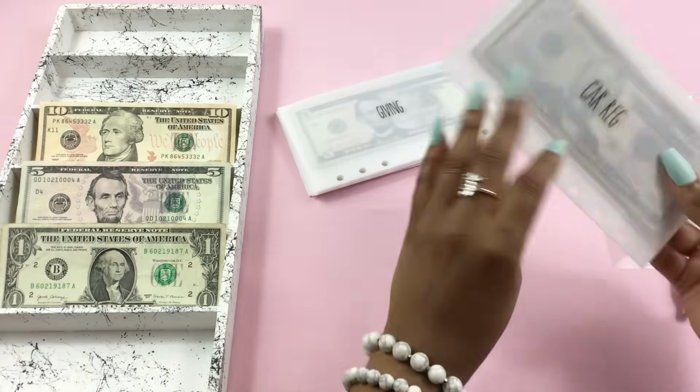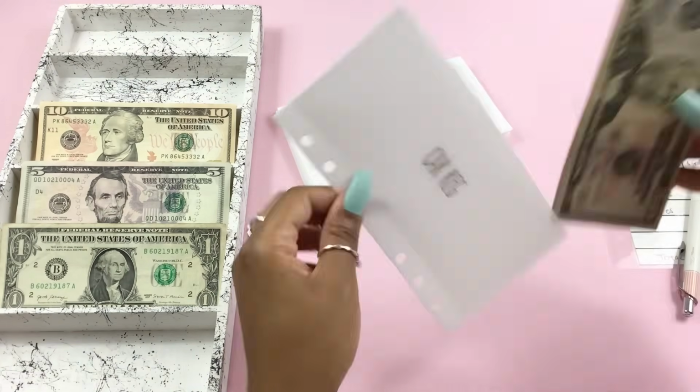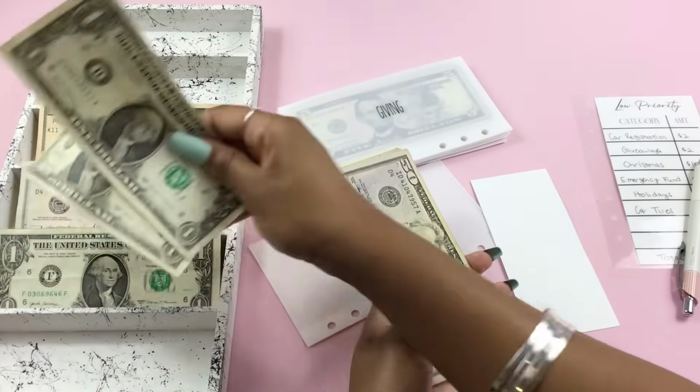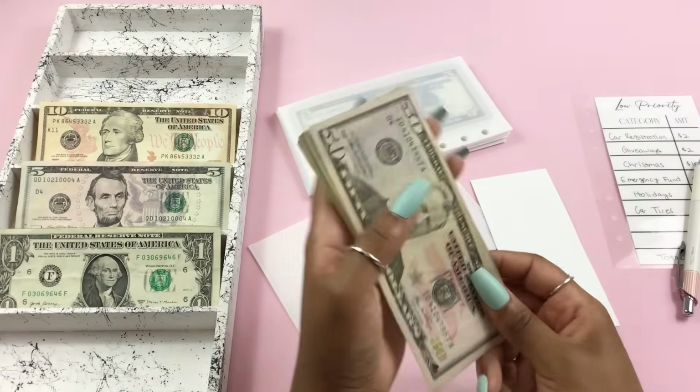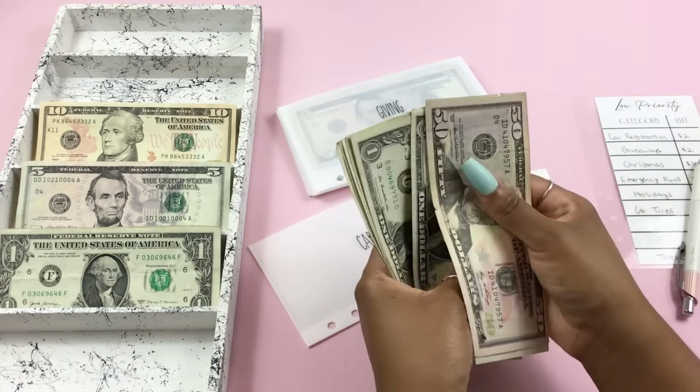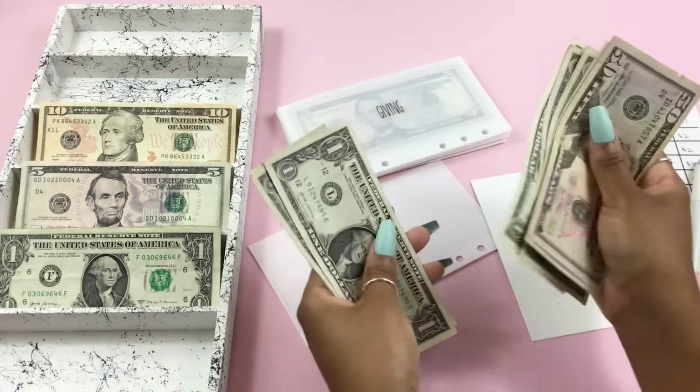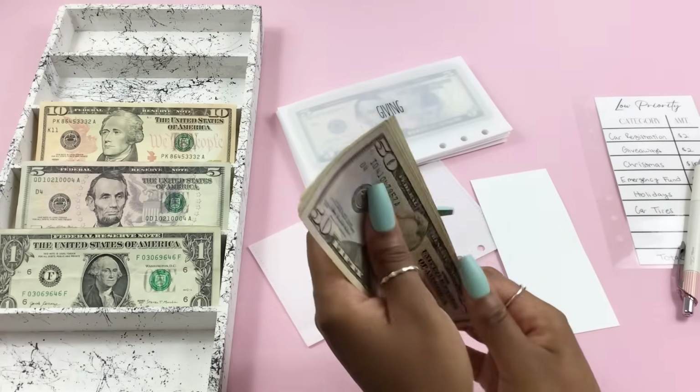Okay, car registration will get $2 for $1, 2. For $50, 70, 75, 76, 77, 78, 79, 80, 81, 82.